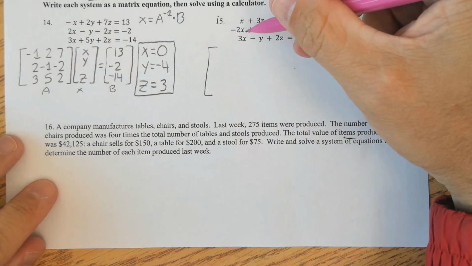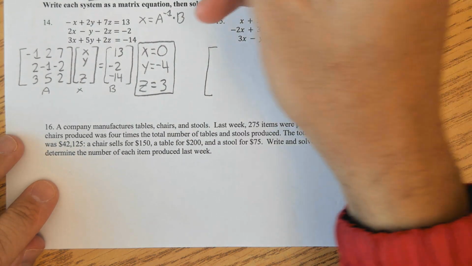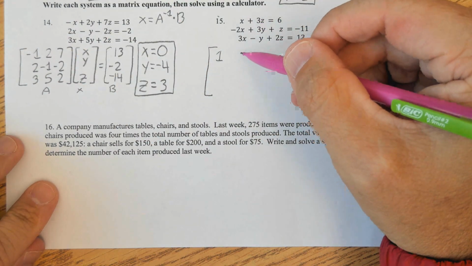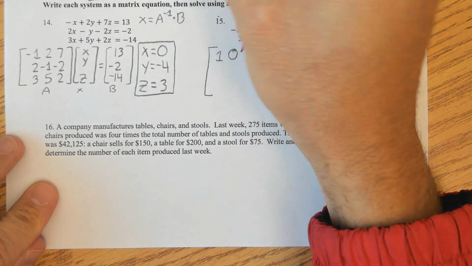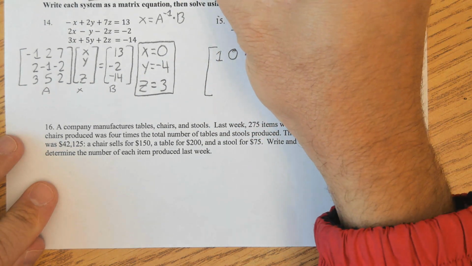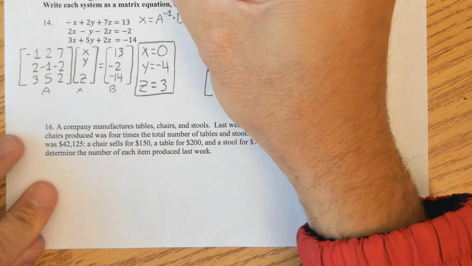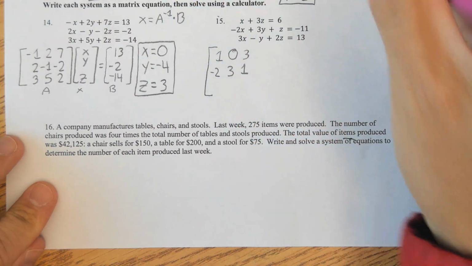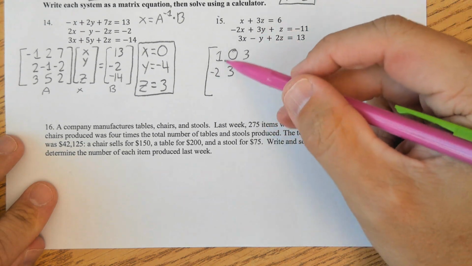Okay? So again, let's write the matrix equation now. So we're going to get 1. Now notice how I don't have anything there for y. I can't just leave a blank space. I have to fill it with a 0. So whenever you don't have one of the variables, you have to fill it with a 0. So 3z. Okay, negative 2x, so negative 2, 3, 1. See how the 3y came back? Keep it in the same order.